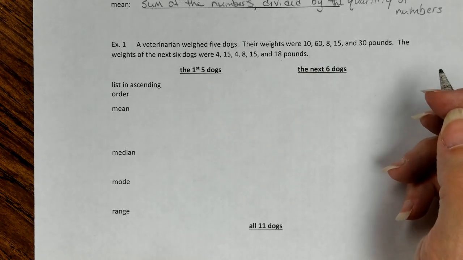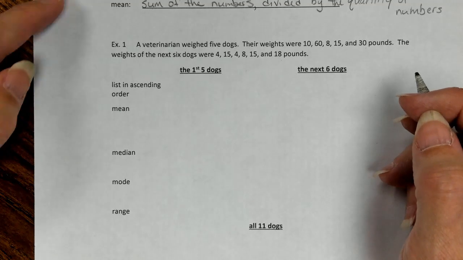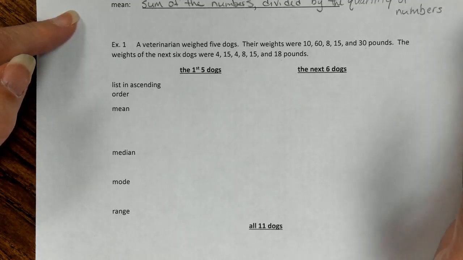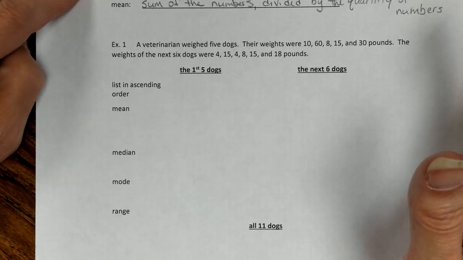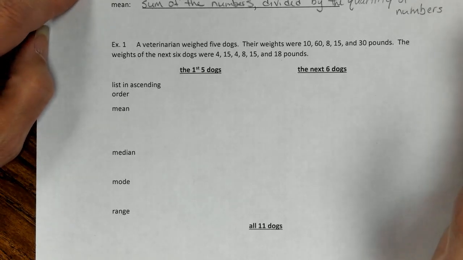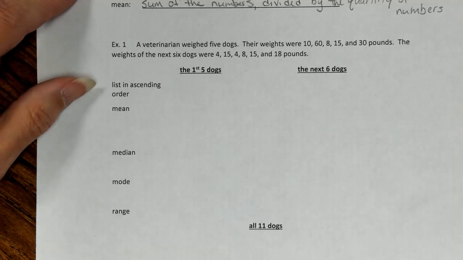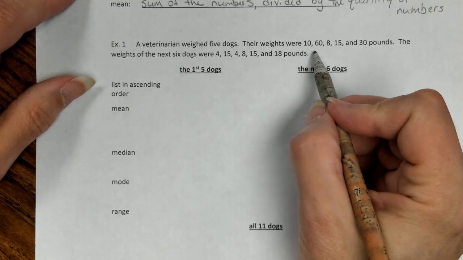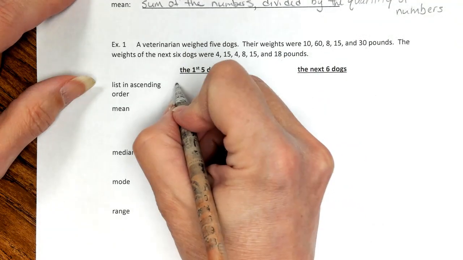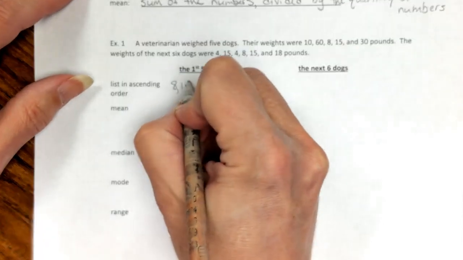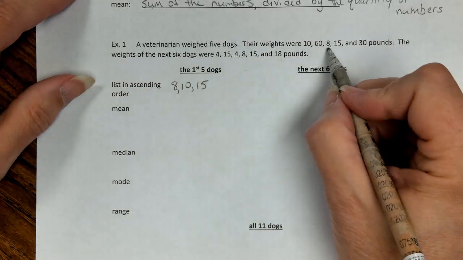So, list in ascending order, because for many of the things we're doing here, it makes it easier to find the mode if they're listed in order, and we need them to be in order to find the median. And there are other things you'll be doing later that you also need them listed in order. So it's good practice to just do that right away. The lowest one is 8, then 10, and 15. So 8, 10, 15. And then we have 30 and 60.